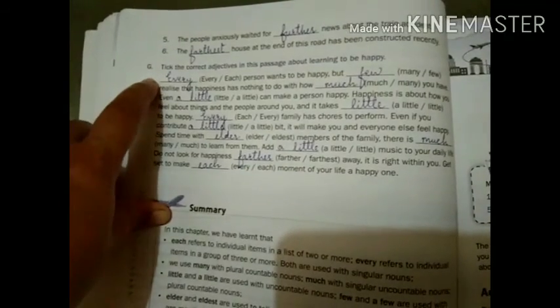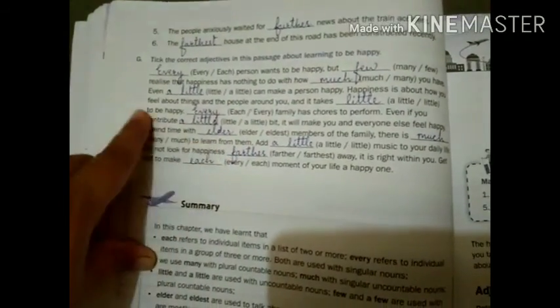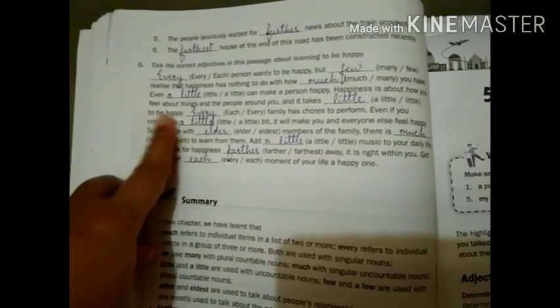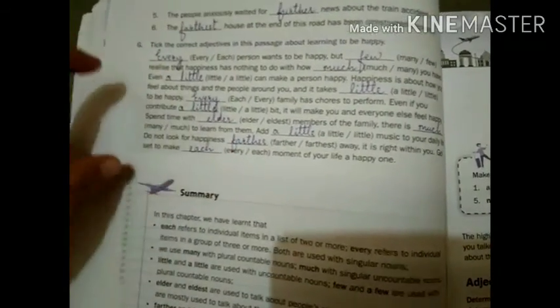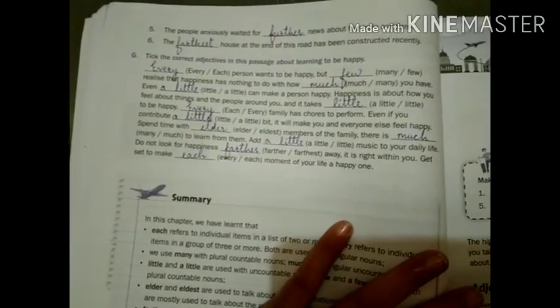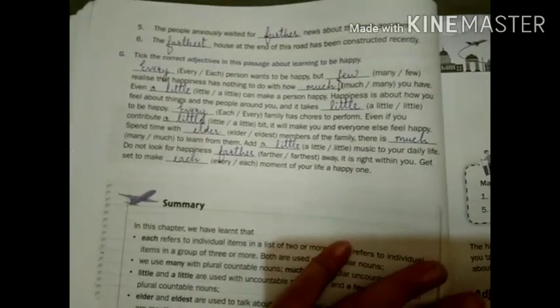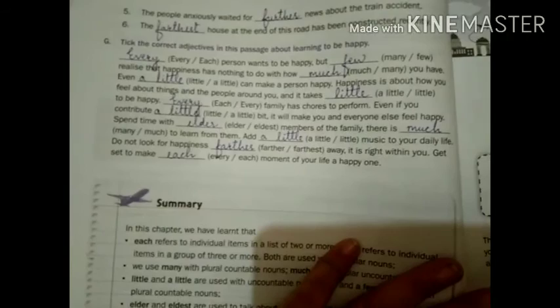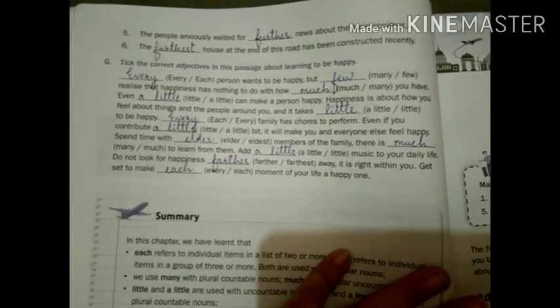In this G exercise, they have told you what all we studied in this lesson. Use all those confusing adjectives and complete this paragraph. They have given you in brackets the words which can be used. So choose the correct one and solve them.